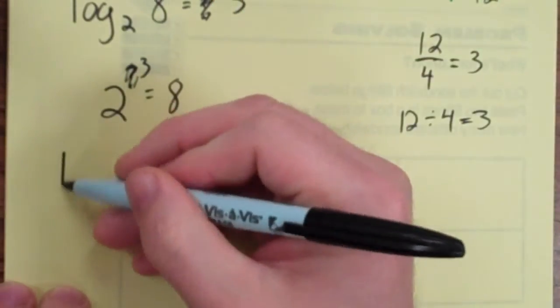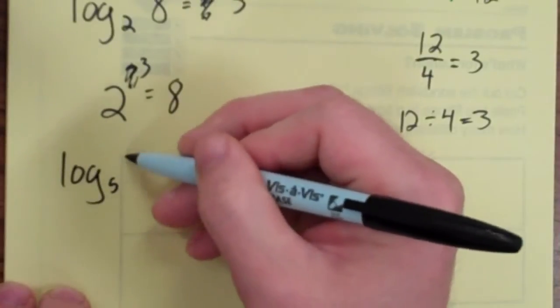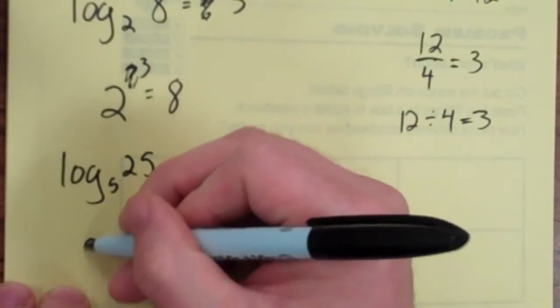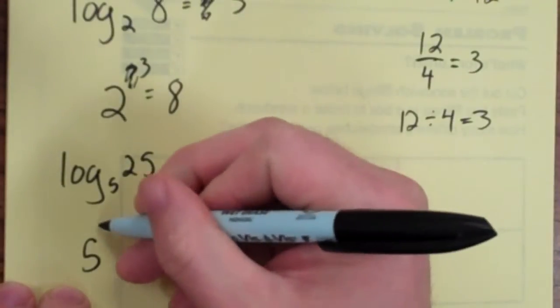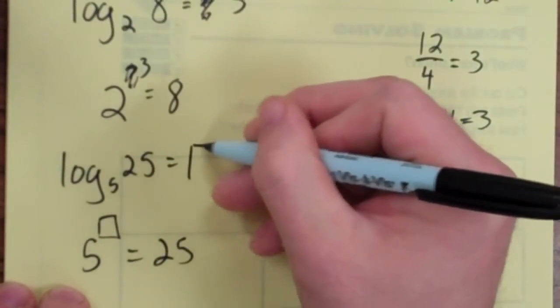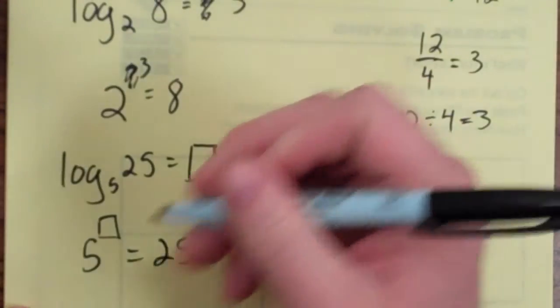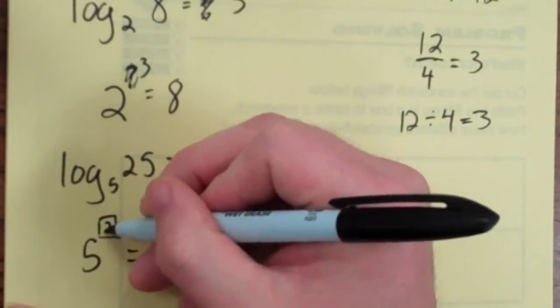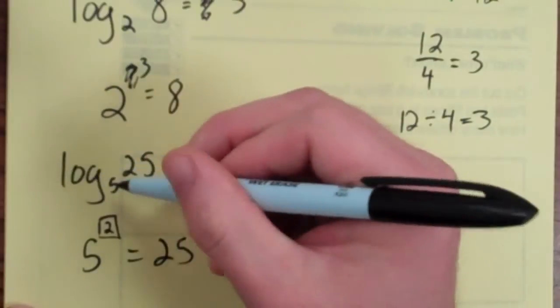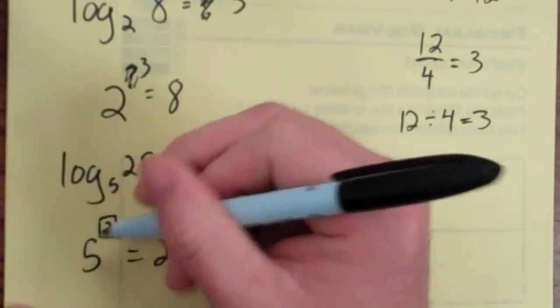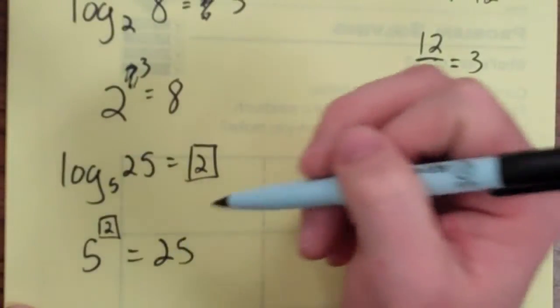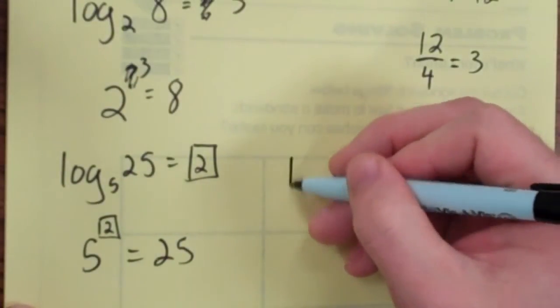Let's try another one. Log base 5 of 25. 5 to the what equals 25? Maybe we'll put a box here. That way we can just fill it in instead of scribbling it out. 5 to the what is 25. 5 to the 2nd power is 25. So log base 5 of 25 equals 2. This is the identical question to this question. Let's try one more.